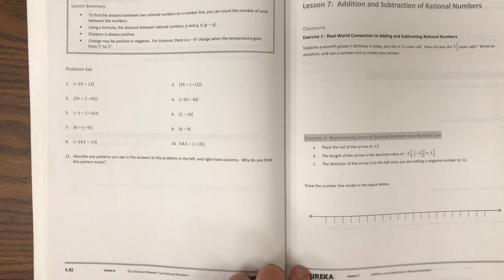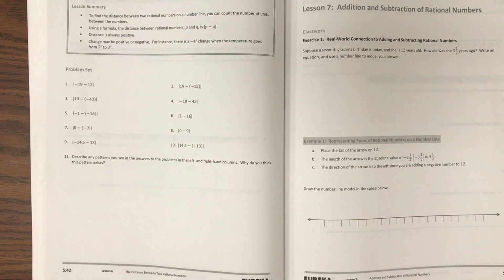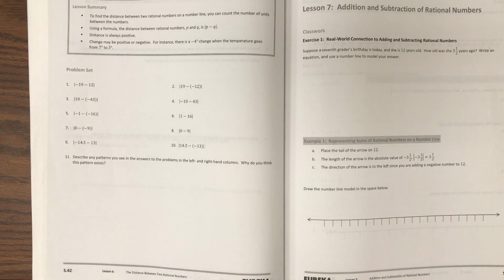It says, to find the distance between two rational numbers on the number line, you can count the number of units between the numbers. That would be sort of like your basic, maybe slower way of doing it. But luckily we have a formula that allows us to do it pretty quickly, especially if we're talking about huge numbers that are way far apart from each other. You wouldn't want to count the spaces between negative 7,812 and positive 4,000,000.2 or something, right? That would take a long time.